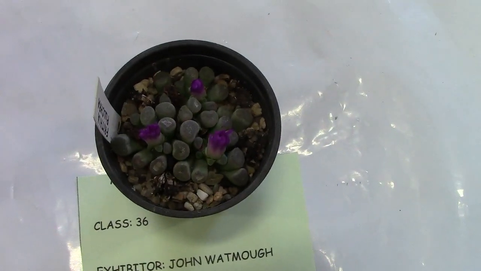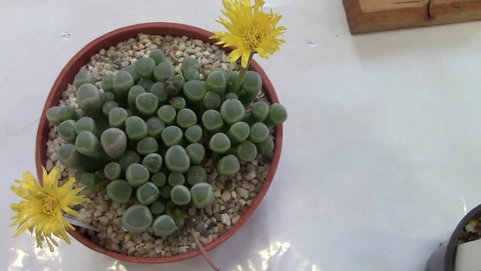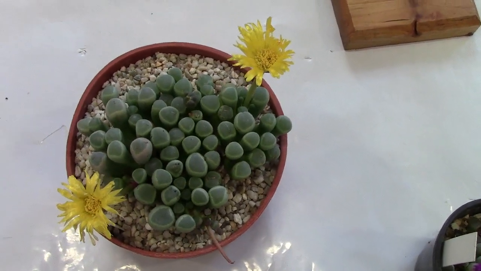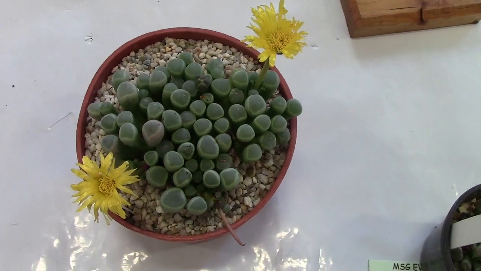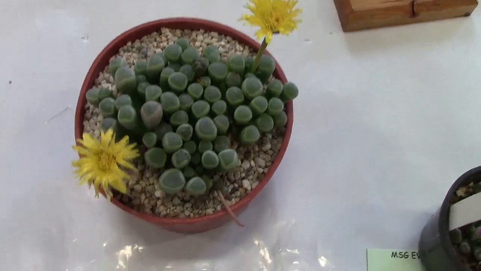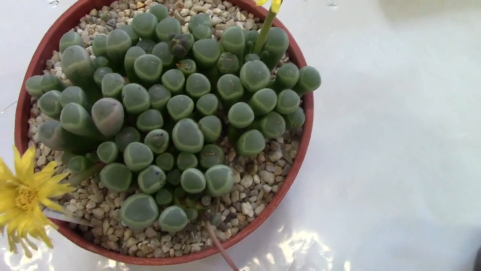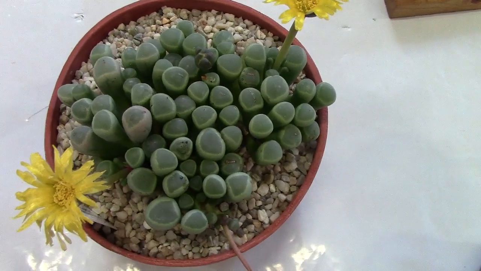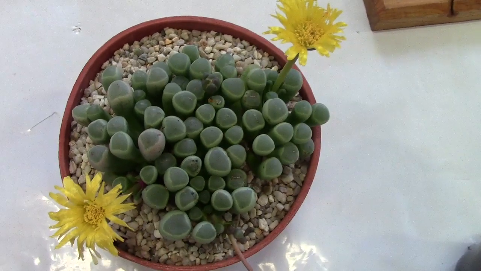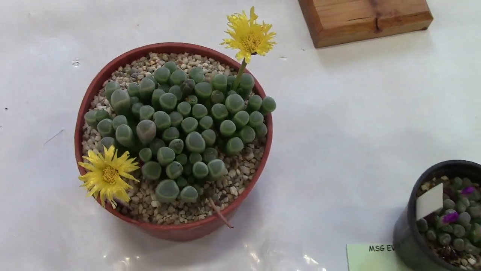Another one in bloom, another Frithia pulchra, and Fenestraria. They look alike, but they are botanically only connected by the fact that they belong to the same family. This is Fenestraria. Fenes means window and refers to the tips of the leaves which are translucent. In habitat, the leaves are buried but the tops show to the light. This is filtered through the translucent windows, hence the name Fenestraria.